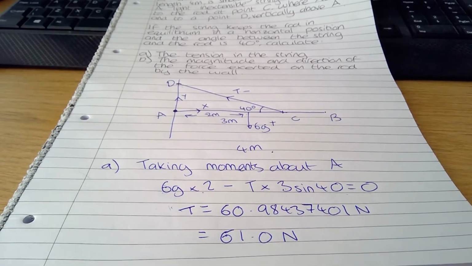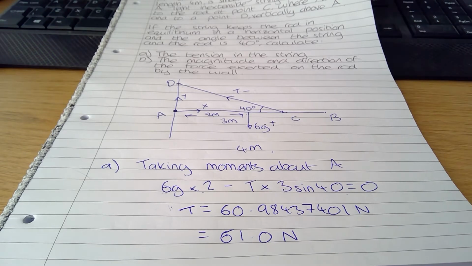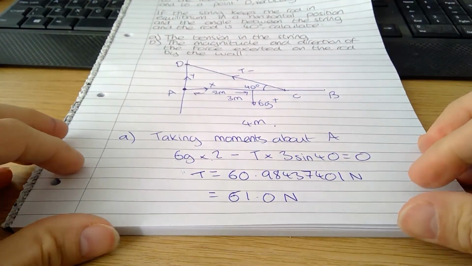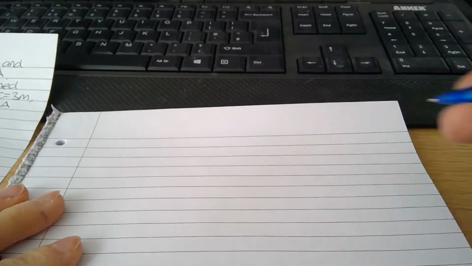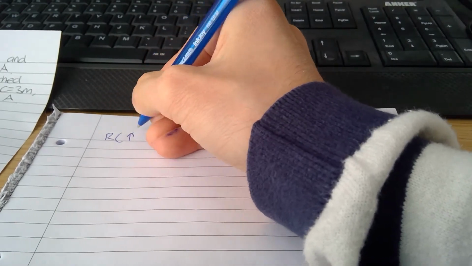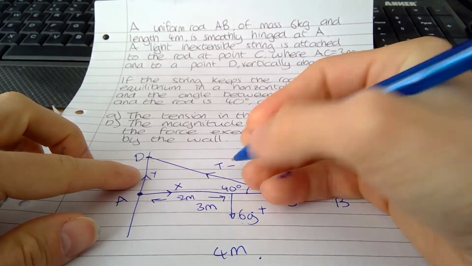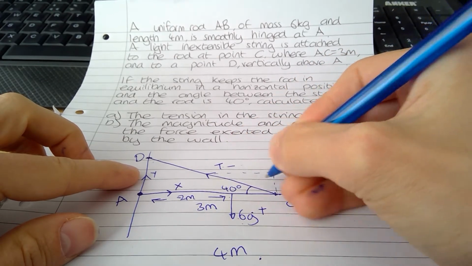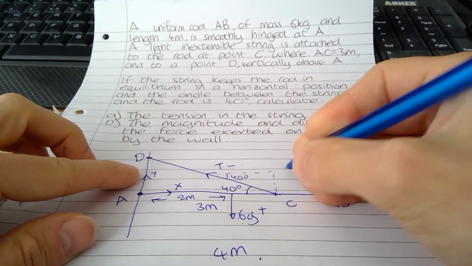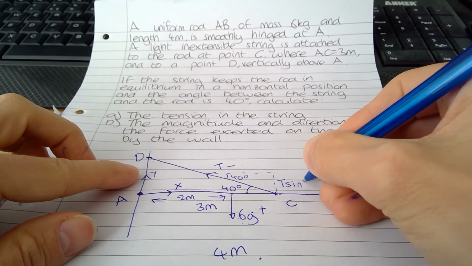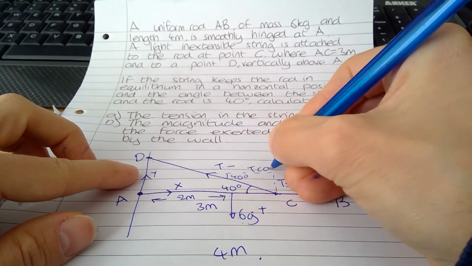Now we want to use that to work out what X and Y are. There are a number of ways we might do it. We could still use moments, but the best thing to do is resolve vertically and horizontally on the rod. I'll start by resolving vertically. The vertical forces are Y and 6G, and we also get a component from the tension. Drawing a little diagram, this component is T sine 40 and this component is T cos 40.